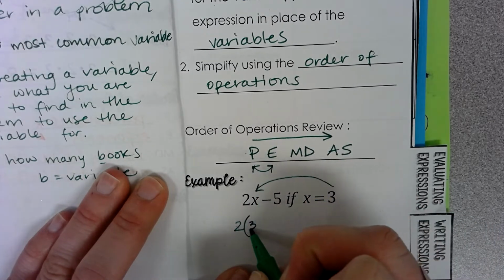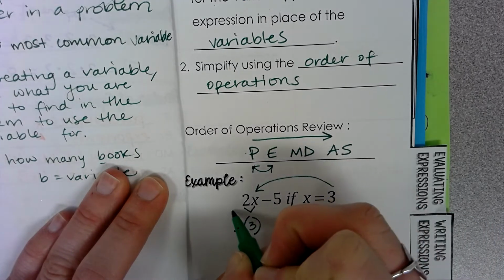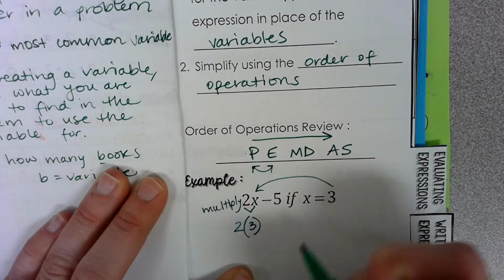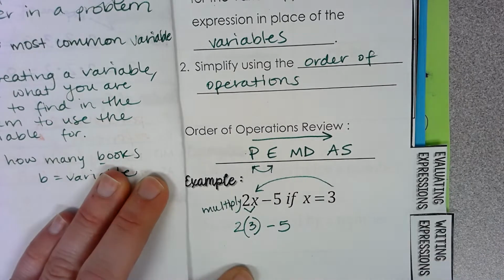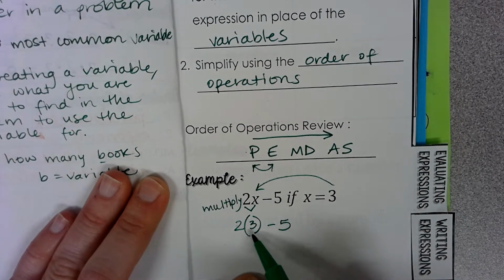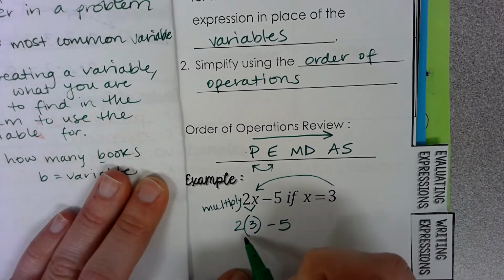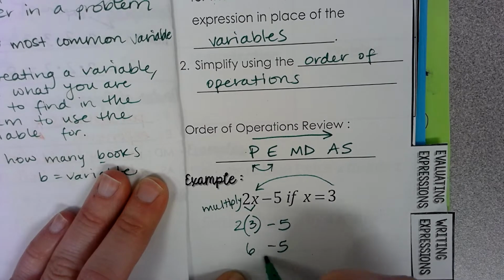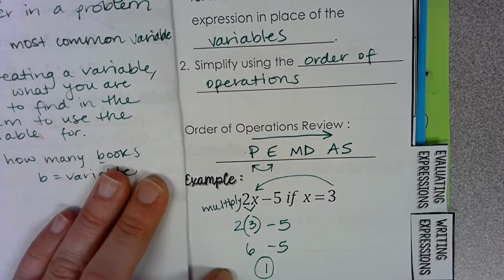We are saying 2 times 3, because two numbers next to each other means multiply together. Okay, so we have 2 times 3 minus 5. Now, if we follow the order of operations, we're going to multiply first and then subtract. So then we have 2 times 3 is 6 minus 5, and we end up getting 1 as our answer.